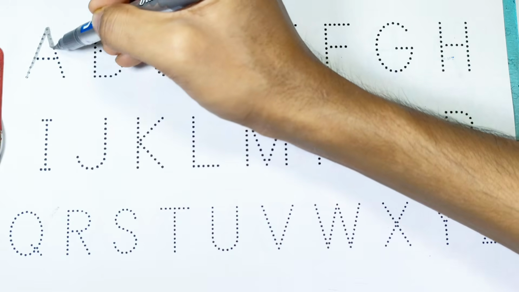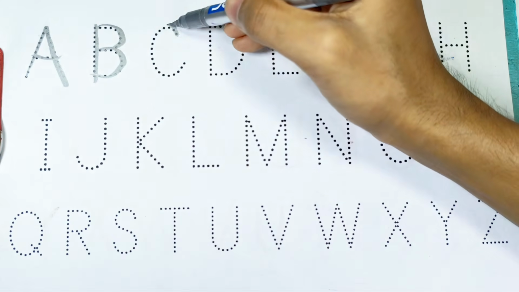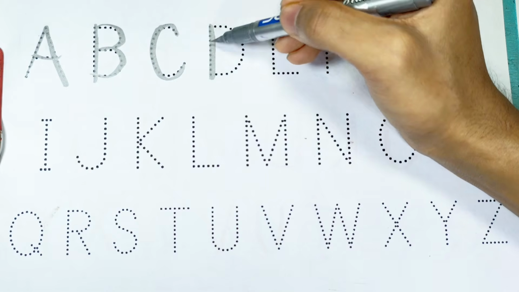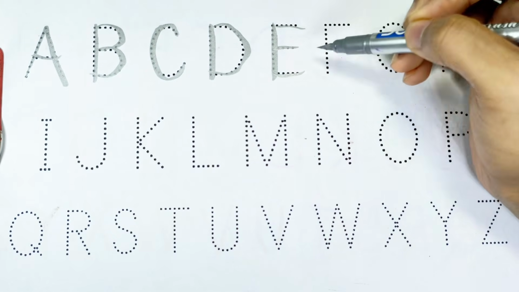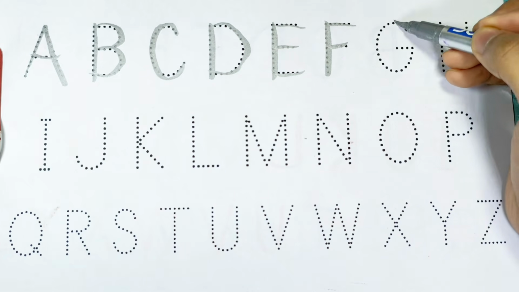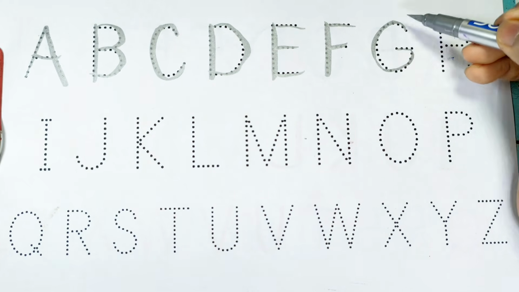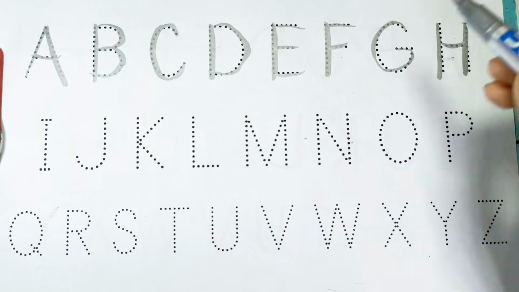Stay with us. A for apple. The next one is B. B for ball. C for cow, C for cat. D for dog, D for doll. E for elephant. F for fish. G for God. The next one is H. Stay with us. H for hand.